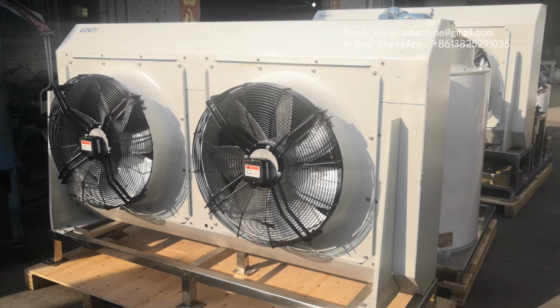Okay, this video is just for showing the difference between the compact design machine and the machine with the split design.